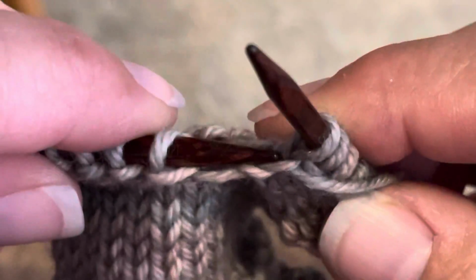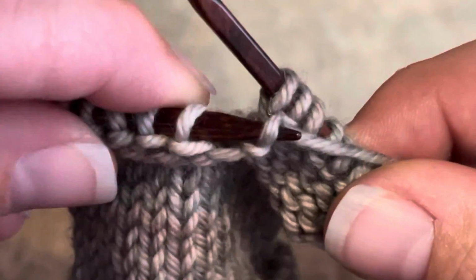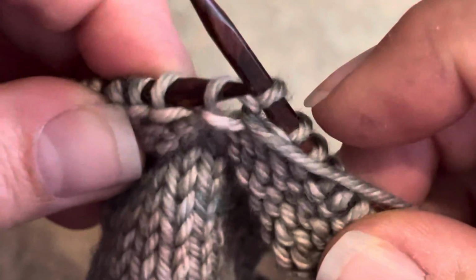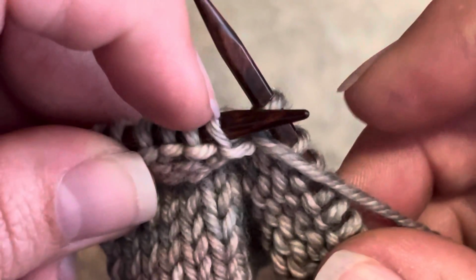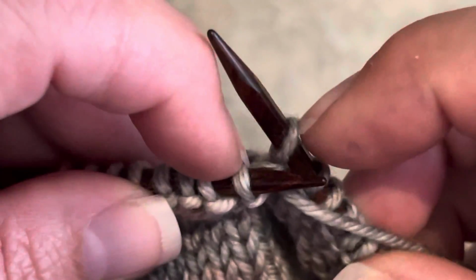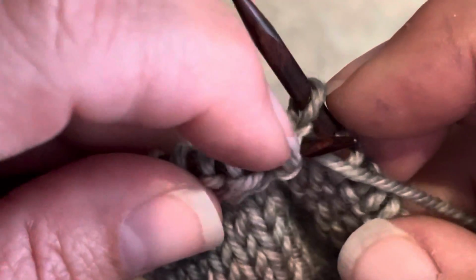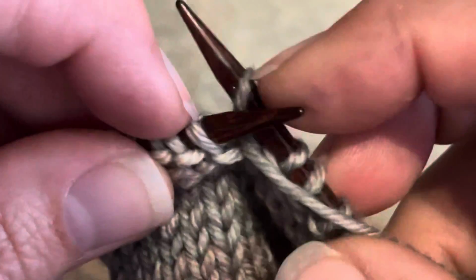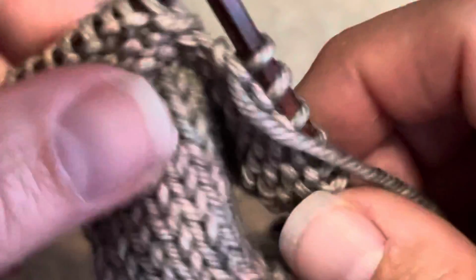So again, if you want to undo a purl stitch, you're going to go into the front of the loop. This was the one that was originally on my needle, and this was the yarn over. You're just going to catch it and then push off that yarn over to go backwards.